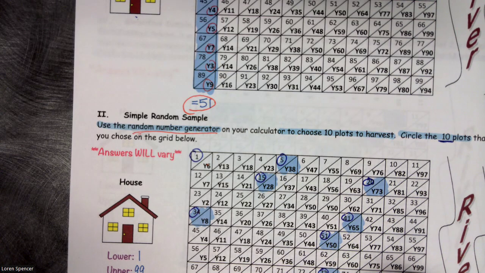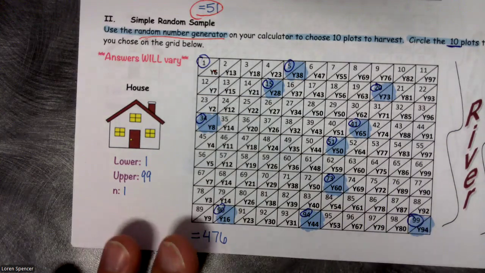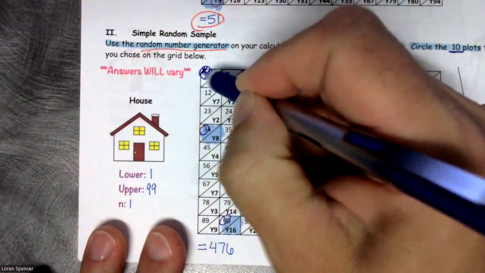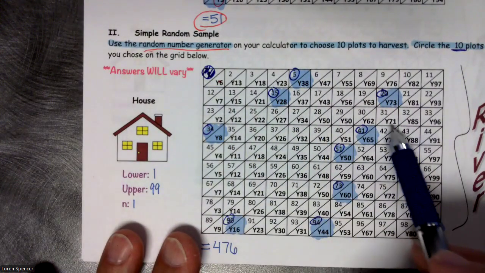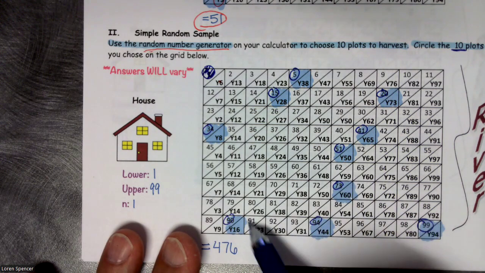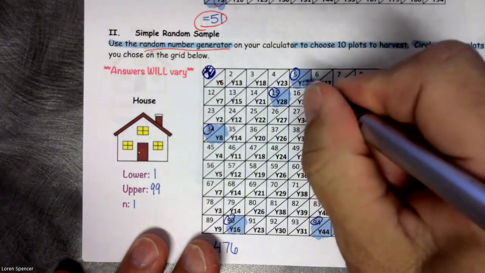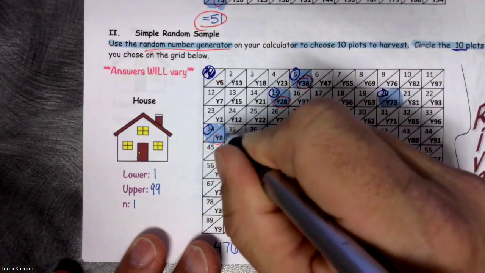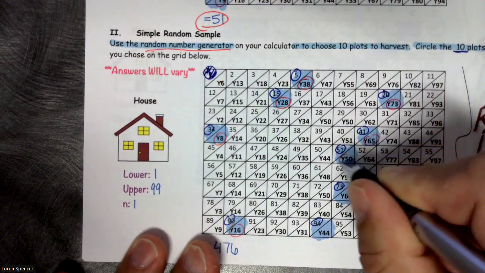Well, that's all well and good. That's what the calculator gave me. So I highlighted those. But what I really need, and by the way, I should mark out this 1 because it didn't give me a 1. All right. So it gave me 5, 15, 34, 20, 41, etc. Those are the random numbers it selected. Well, what I really care about and what I'm going to need to enter into the calculator are the yield numbers. So I'm circling the yield numbers in red.